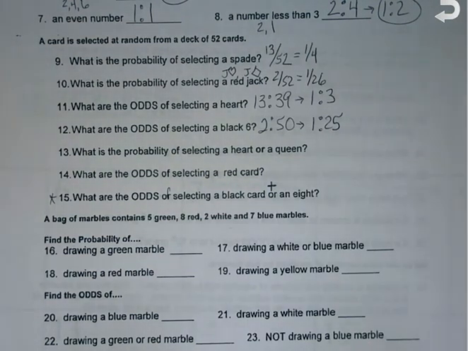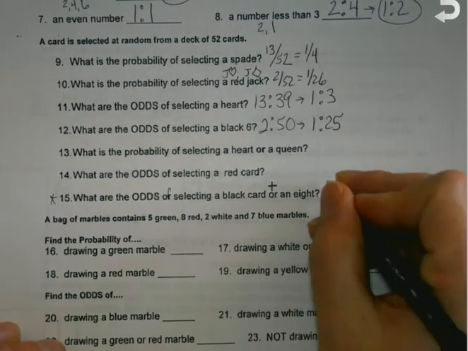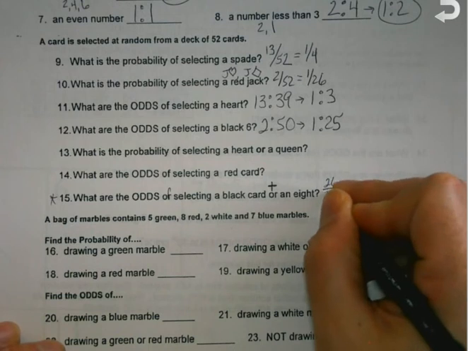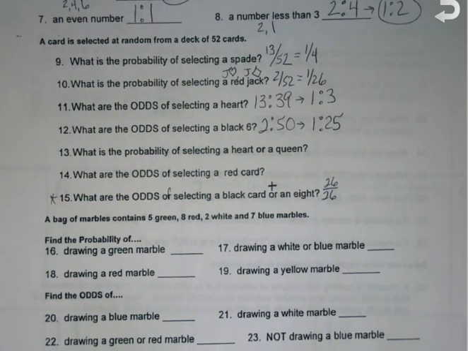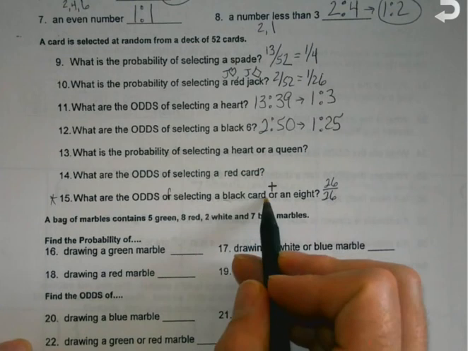This is the one situation where I would actually start with fractions because it's easier to see what you're doing. So, odds of getting a black card. 26 black cards, 26 non-black cards. So that takes care of my first part.